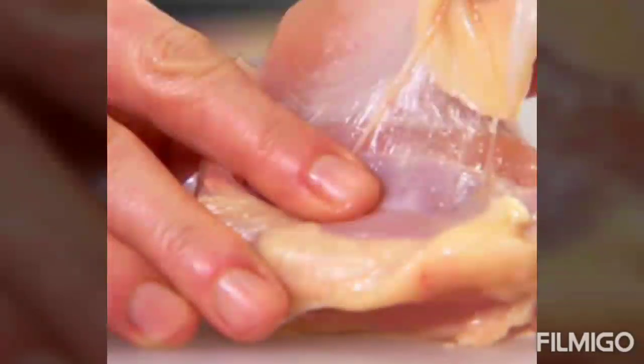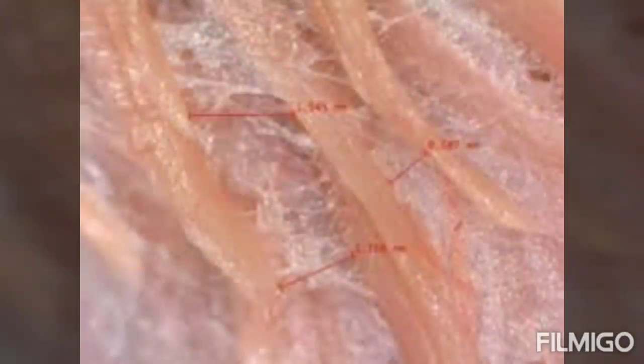You've probably already encountered fascia if you skin chicken breasts or trim meat. It's the whitish colored thin sheets of tissue that's between the skin and muscle of the meat.